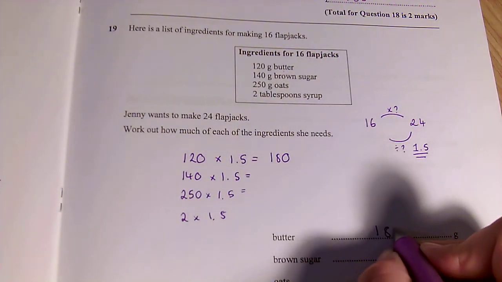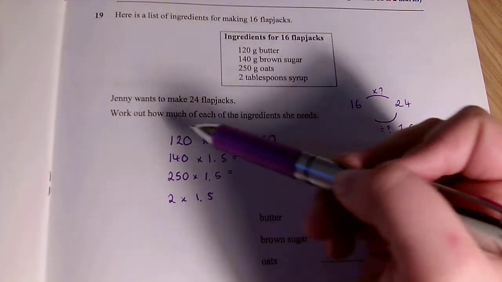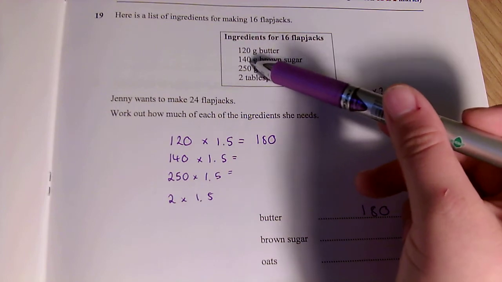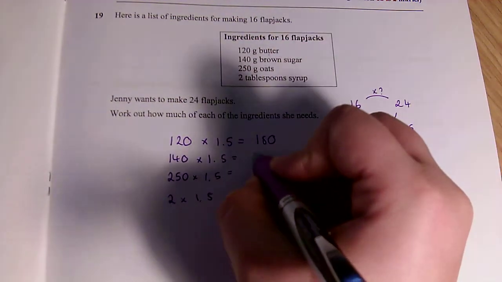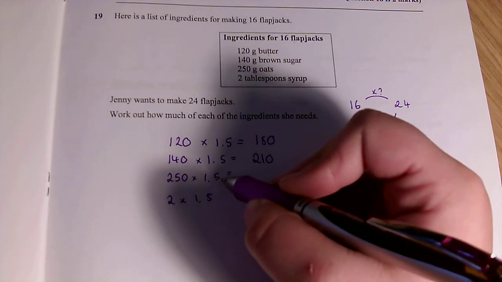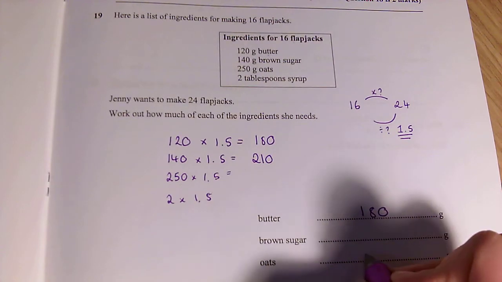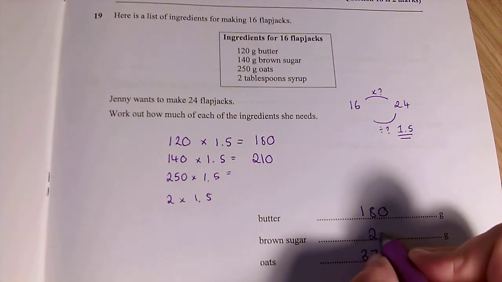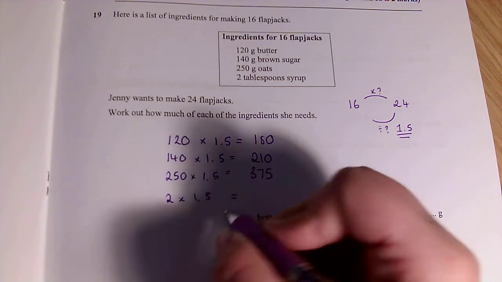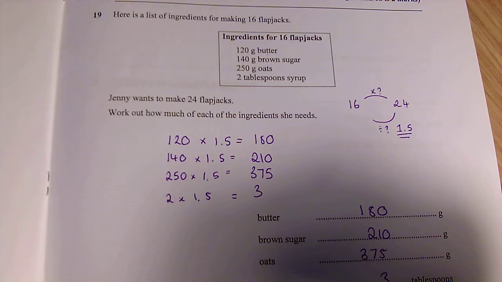Let's write this down here. And it's already got the grams in, so that's okay. 140 times 1.5 is 140 plus half of that. So 140 plus 70 is 210. 250 times 1.5 is going to be 250 plus 125, which is 375. And 2 times by 1.5 is 2 plus 1, which is 3. 3 tablespoons.